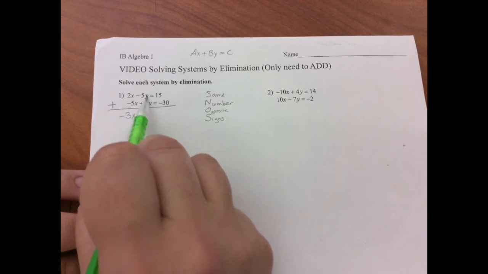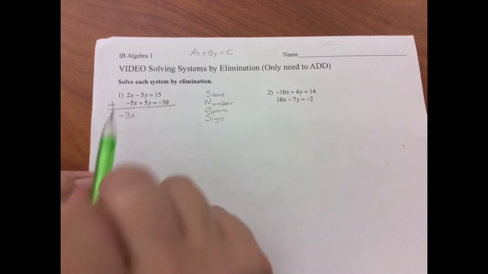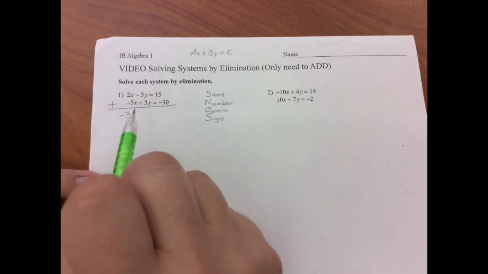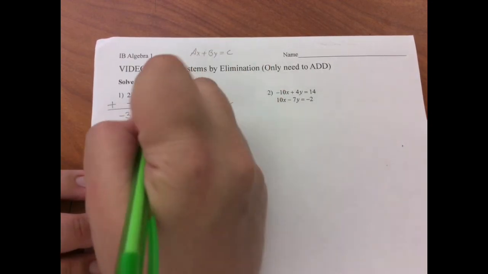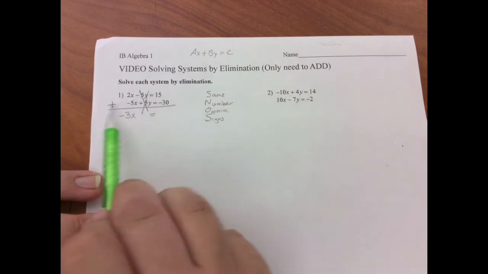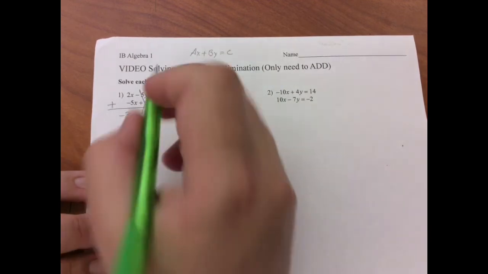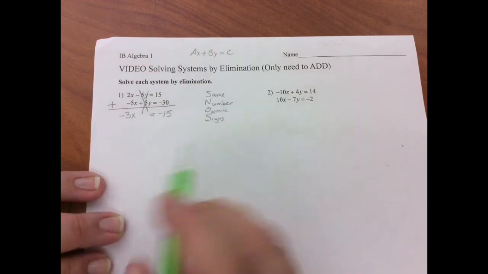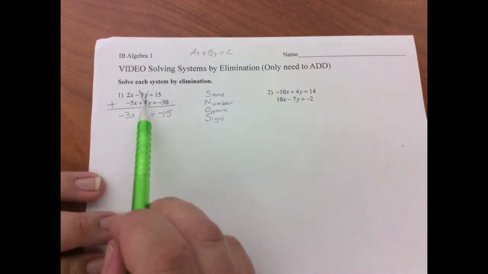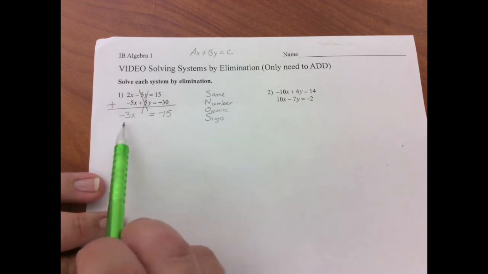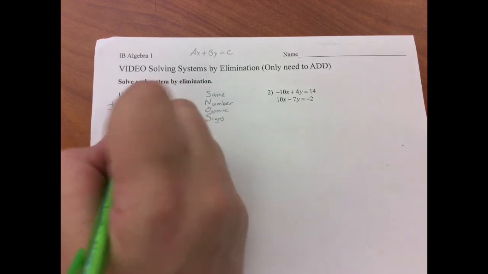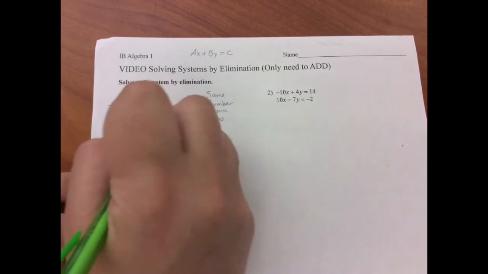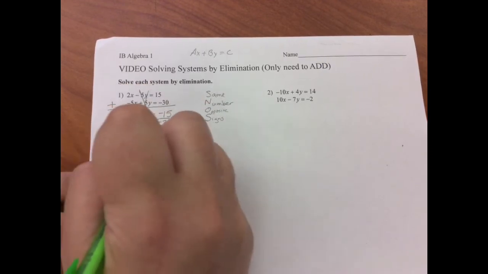Next, negative 5y plus positive 5y. A negative plus a positive, if they're the same number, is 0. So I'm going to cross that out. I'm going to eliminate that y. Then I'll have my equal sign, and now I have to do 15 plus negative 30, which is negative 15. If you'll notice, by adding the two equations together, I was able to eliminate one of the variables. Now I have this super simple equation, negative 3x equals negative 15, and I can solve that for x. If I divide by 3 on both sides, I will get x equals positive 5.